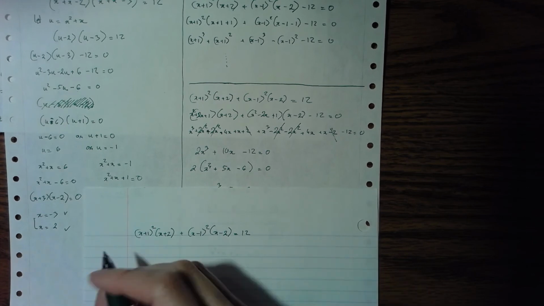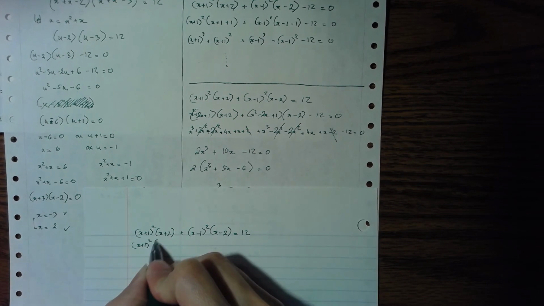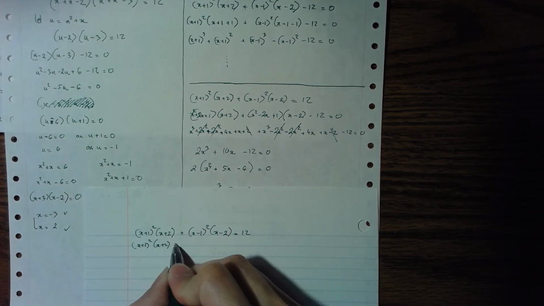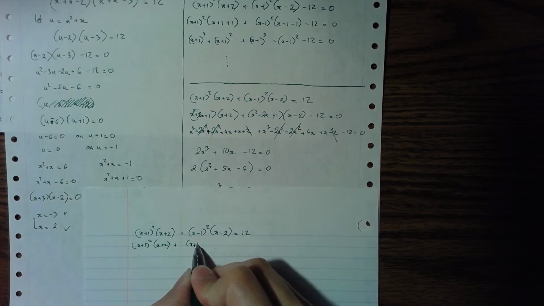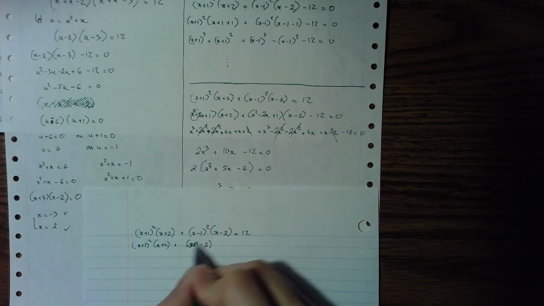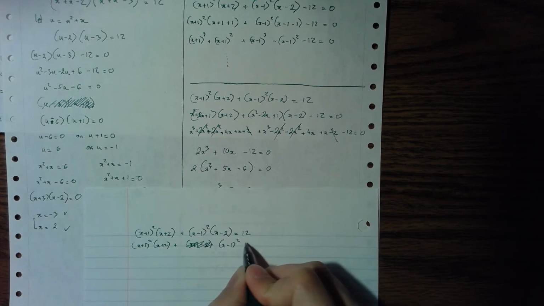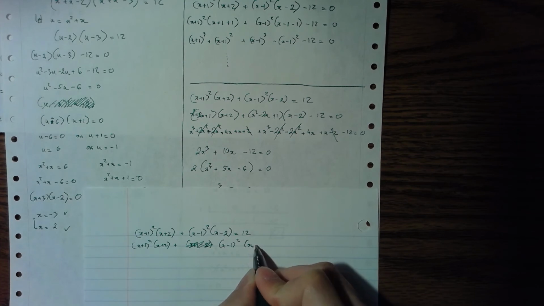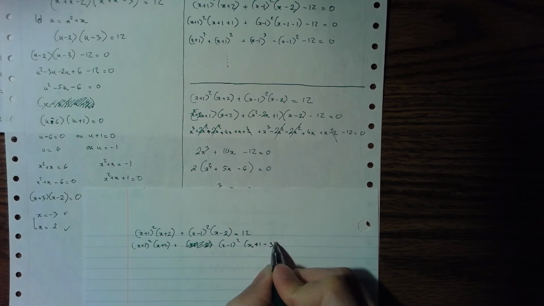How about this? So I have x plus 1 squared, x plus 2, plus x plus 1 minus 2, or maybe x minus 1 squared, and over here x plus or minus 1 minus x plus 1 minus 3. Let's see if it works or not.